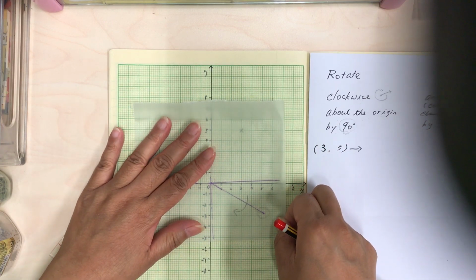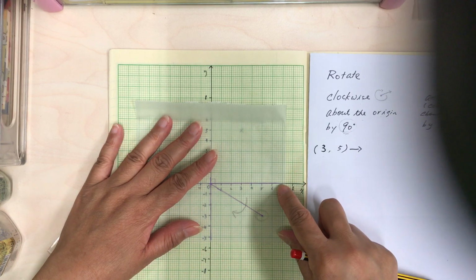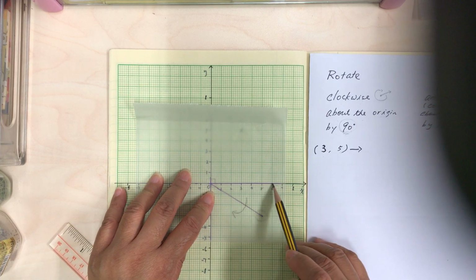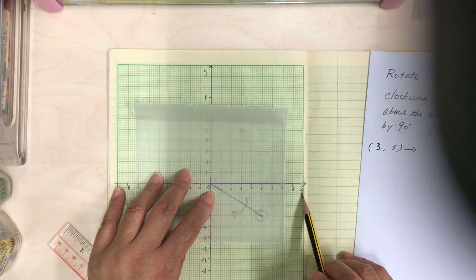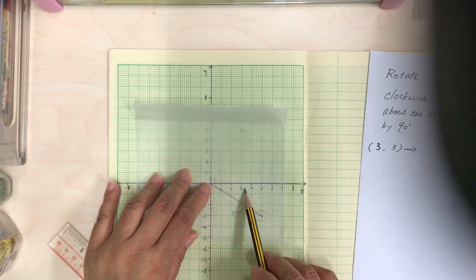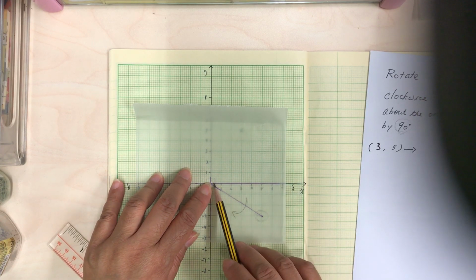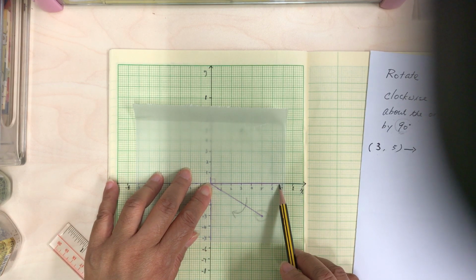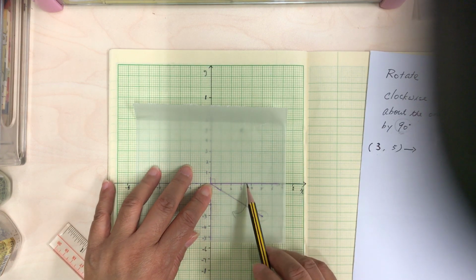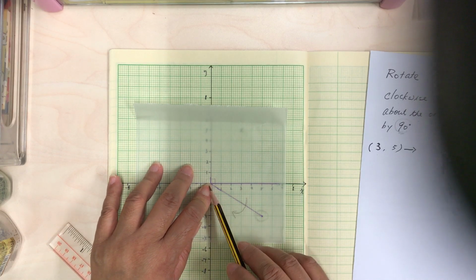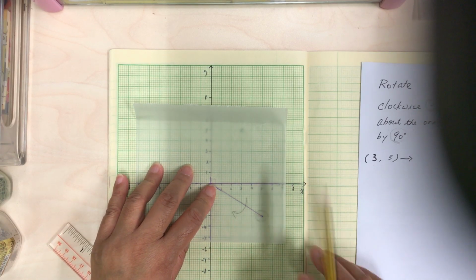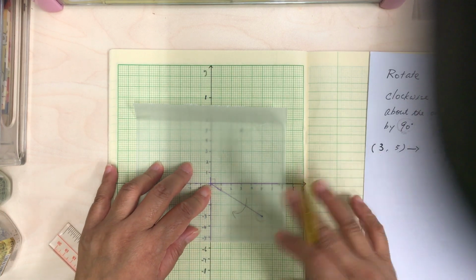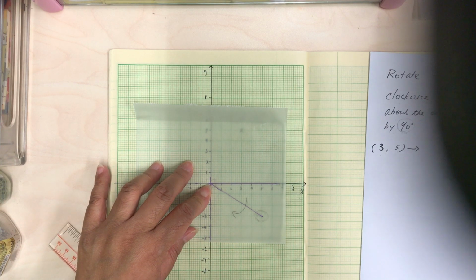How do I know I have moved 90 degrees? When this line, which if you still remember represents the original y-axis, after rotating clockwise by 90 degrees, overlaps with the x-axis, I know that I have rotated 90 degrees.